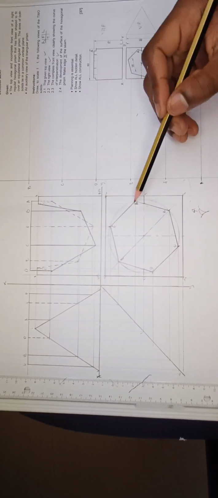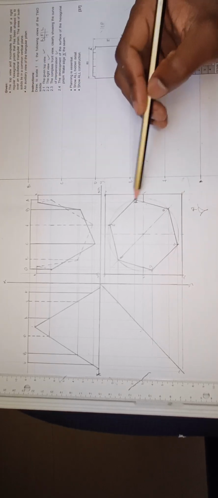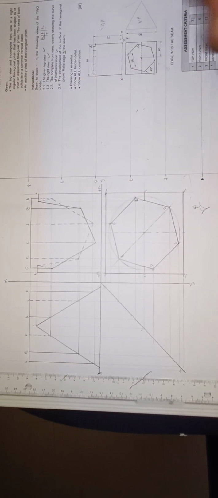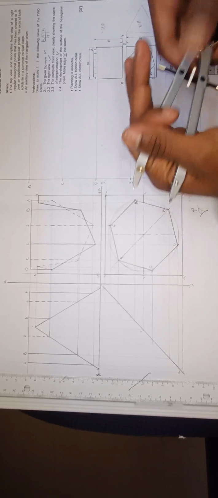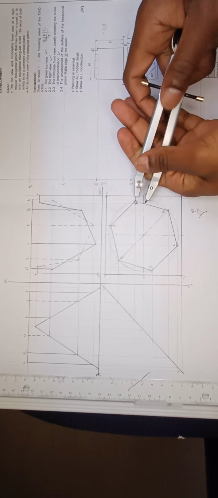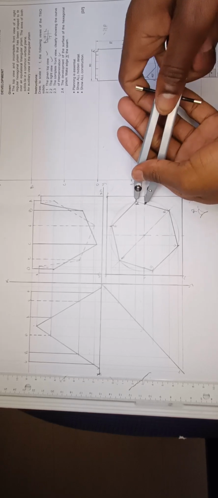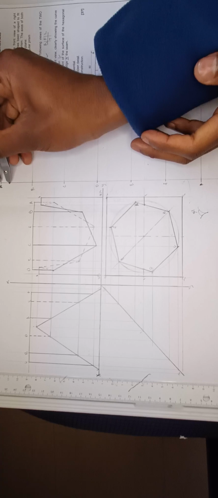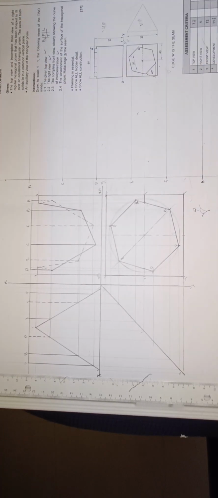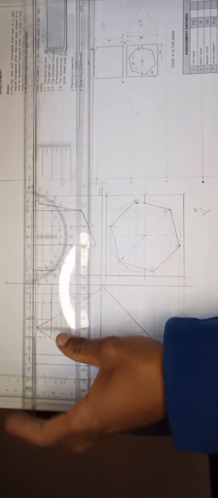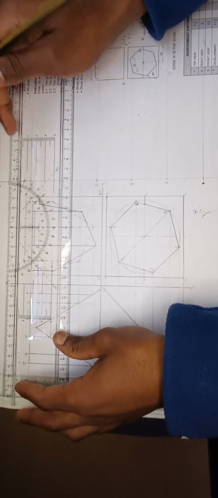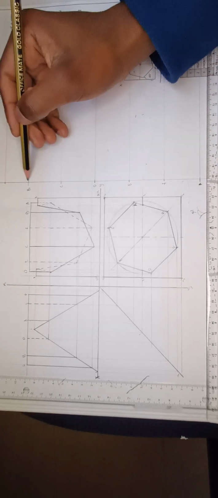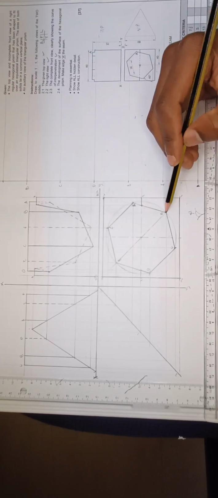Then now I will need to check from A, I'm moving to B. So from A, before I come to B, I come across line 1, which is this distance here. This distance before I reach B, meaning from here I'm coming here. I will need to construct my line horizontally, and then from here, that's when I can come to B.